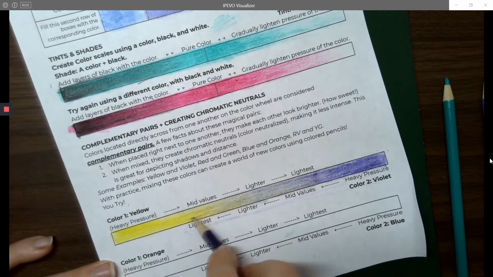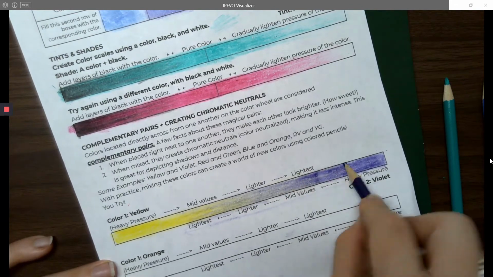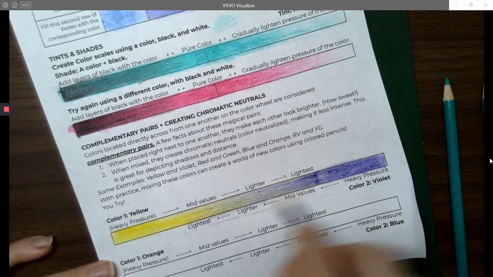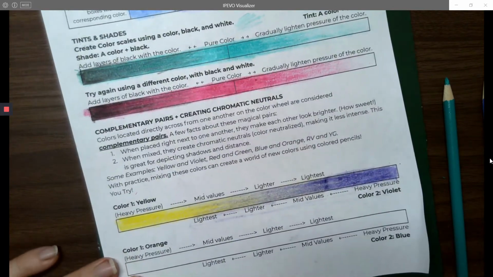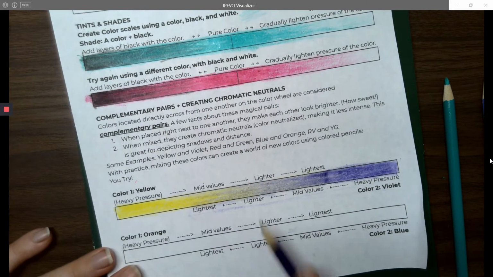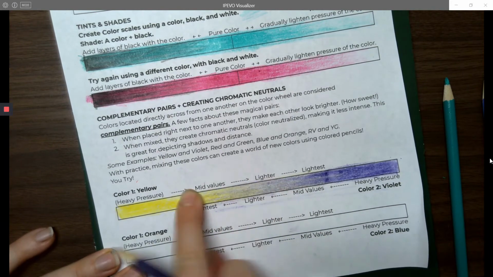Now, for those of us who like bright colors, this might not be your jam, but it does have a use. If you have Crayola colors, there's maybe a brown and a gray and a white. So having the ability to create these neutral colors is a really nice thing.